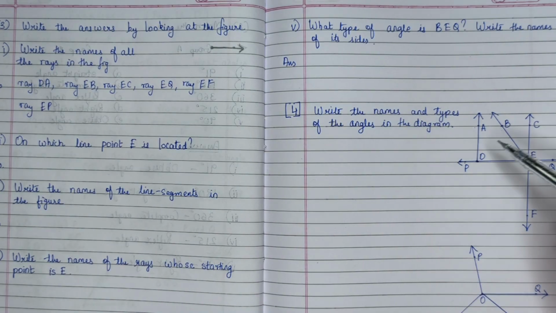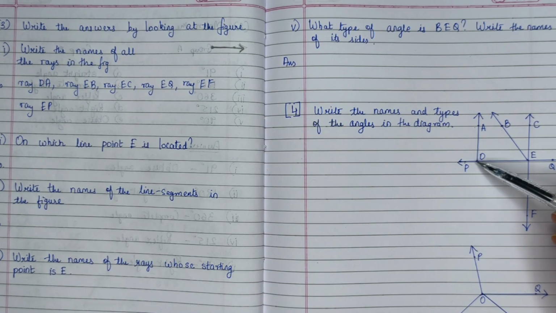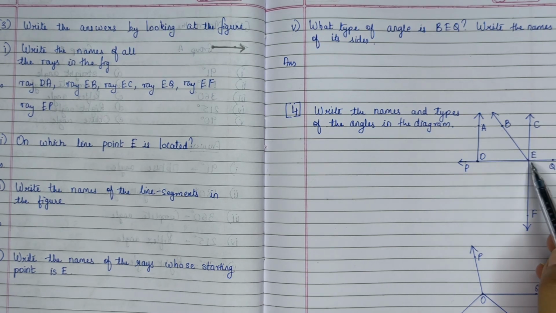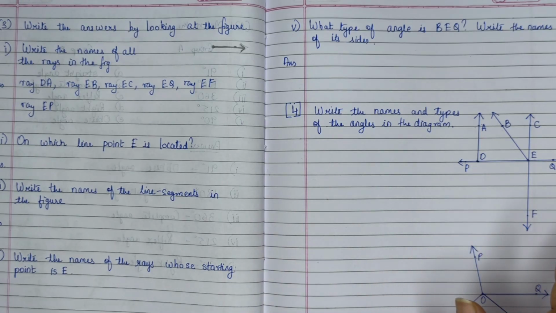Understood? For a ray, we have to first take the starting point. AD, EB, EC, EQ, EF, EP. So we have written the names of all the rays.